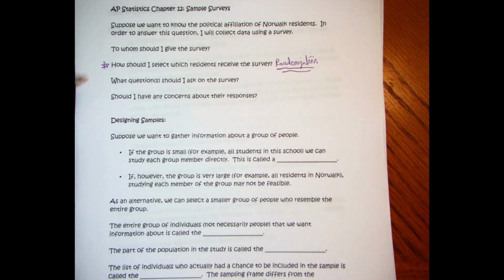So in this case, we want our question to not lead a response. The most neutral question we could ask is, what is your political affiliation? And leave it at that. So when we ask a question, we want to make sure it's neutral and it does not lead a person to respond one way or the other. Should people have any concerns about their responses?